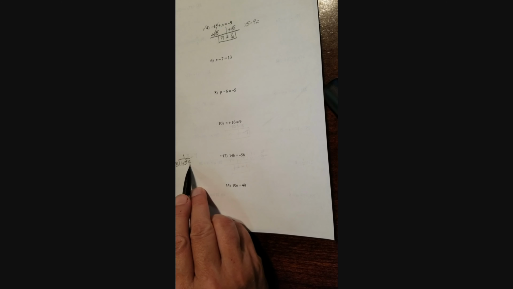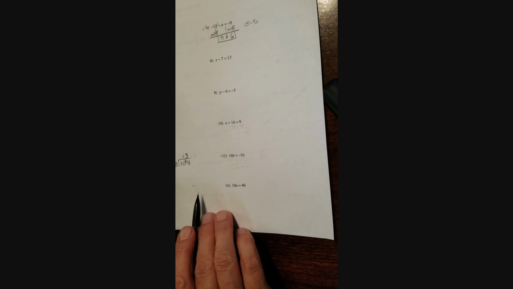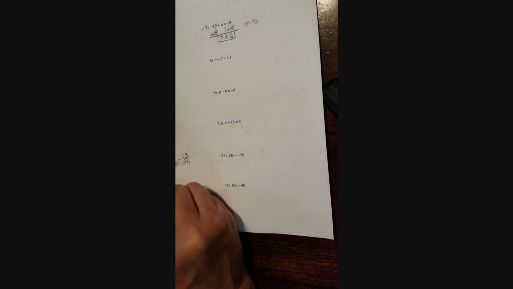That's going to make this 24. And 8 goes into 24 3 times. And 3 times 8 is 24, so there's no remainder. So that means negative 13 is equal to, and we have 8 divided by 8. Again, anything over itself is 1, so it just cancels out. That's just 1, leaving 1x, so that's x.